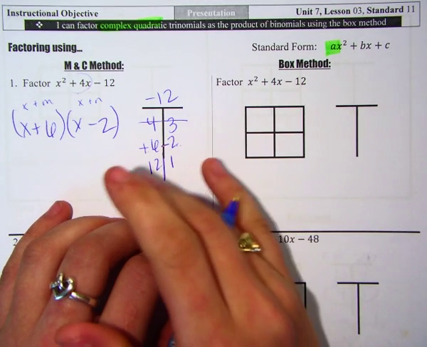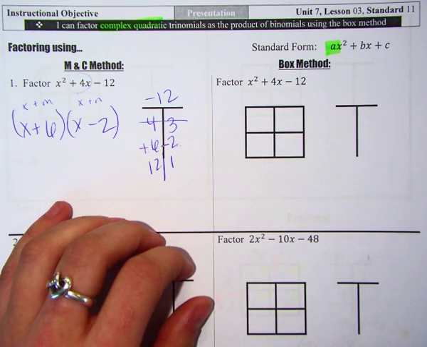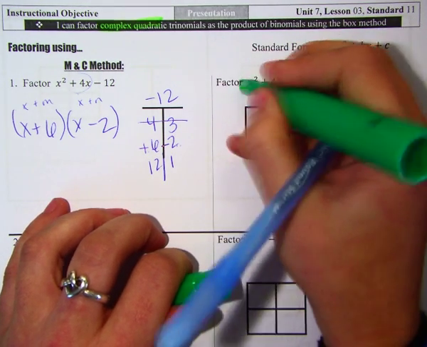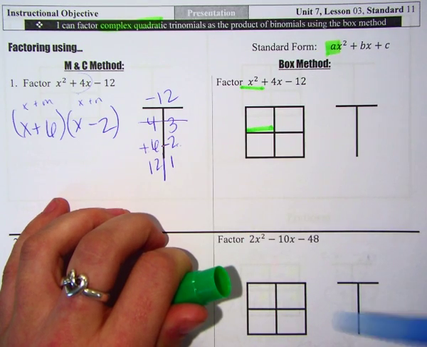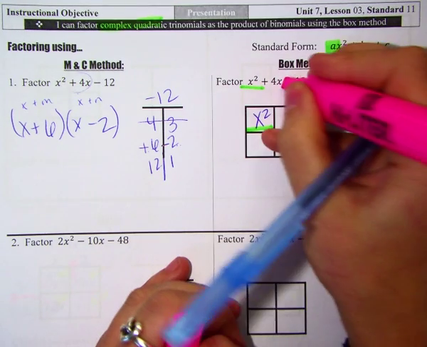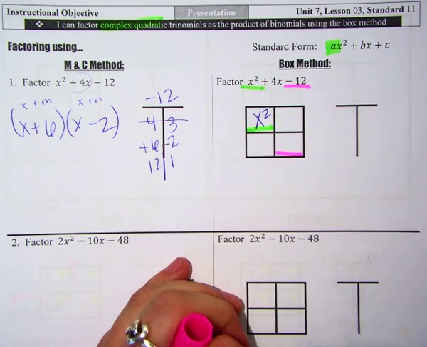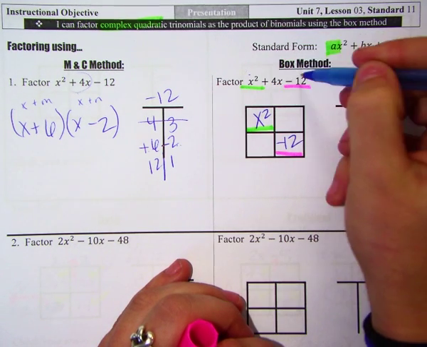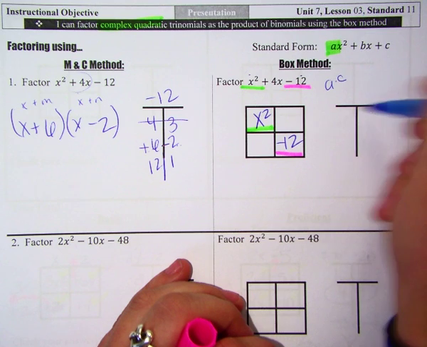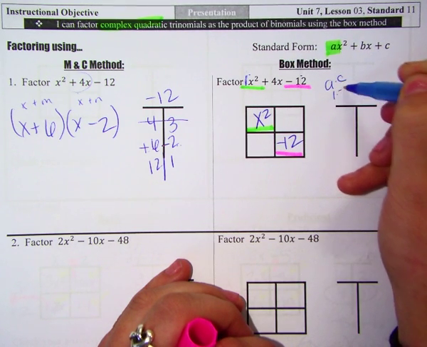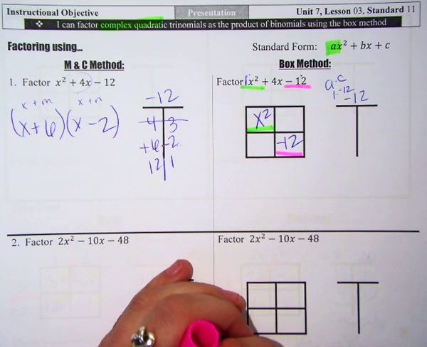I'm going to do the same problem using the box method. So here's how the box method works. First term goes in the first box. First term, first box. Last term goes in the last box. Last term, last box. Then A times C will go in this T-chart. So A is 1, C is negative 12. So this is negative 12.